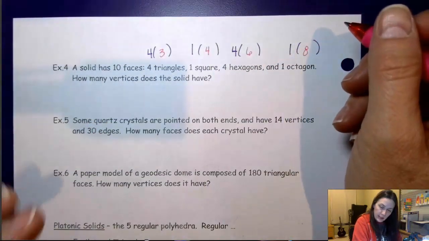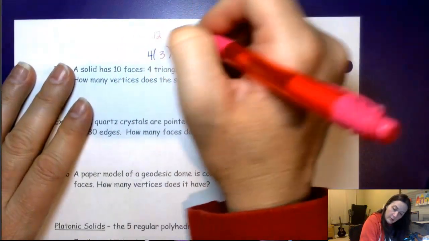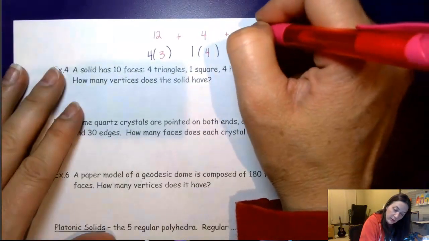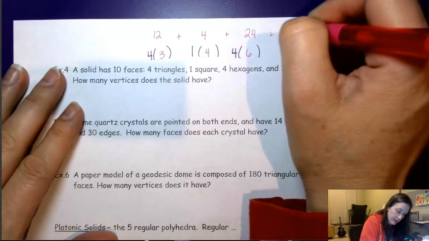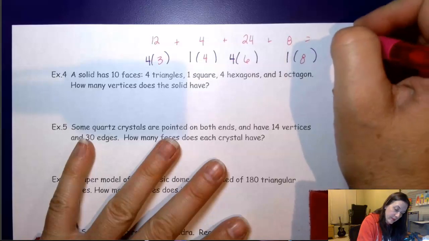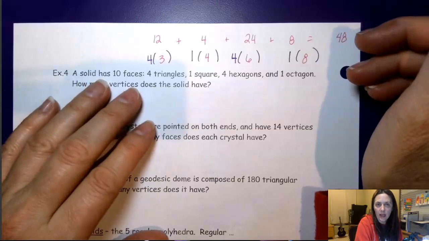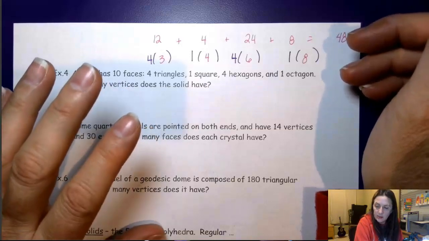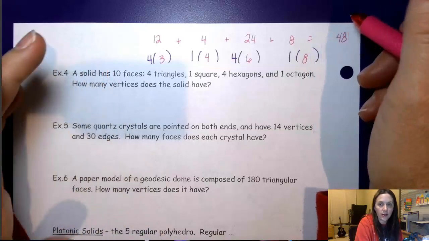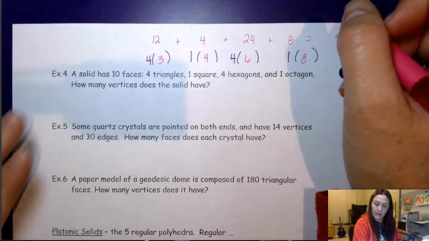So really, this ends up being 12 edges here, plus 4 edges here, plus 4 times 6, I get 24 edges here, plus 8 edges. Add these together, 36, 40, 48. Here's my common mistake. How many of us say, okay, there's going to be 48 edges, which means there's probably going to be half of that, so 24 vertices, right, 24 points. And that's probably the common mistake.